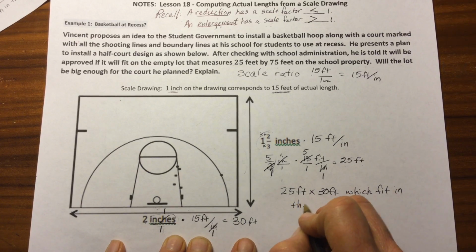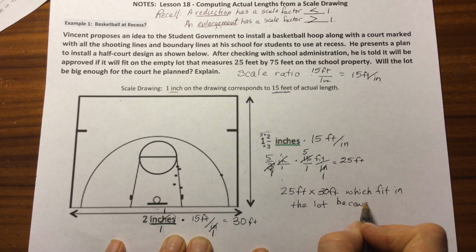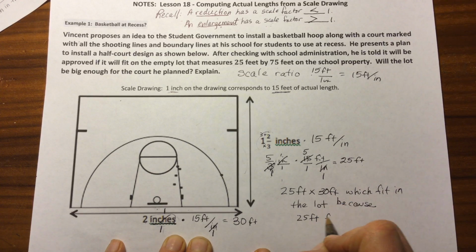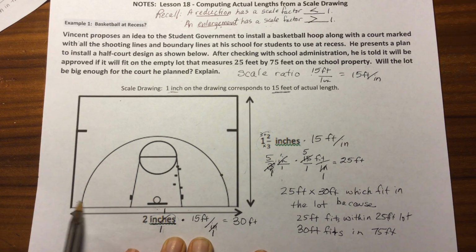in the lot because 25 feet fits within the 25-foot lot, and the 30 feet fits in the dimensions that go 75 feet for the length, even though we want to call that the width.